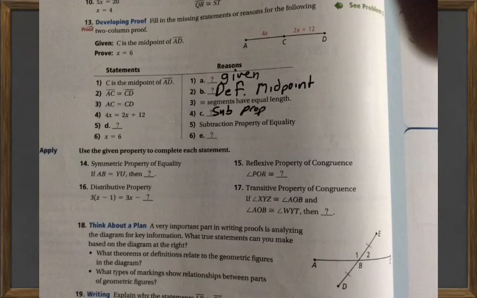It's so hard to write. This time they give us the reason, subtraction property. They want us to give the statement this time. 2x equals 12 would work. Division. I can just do it.